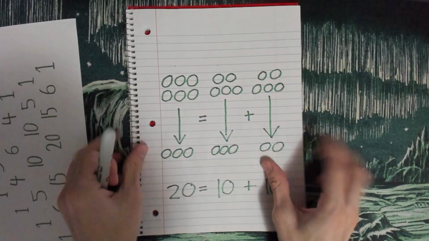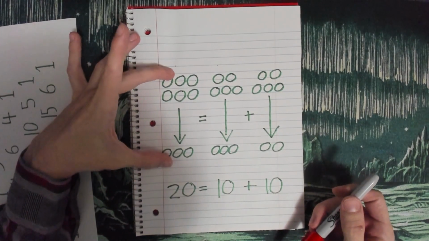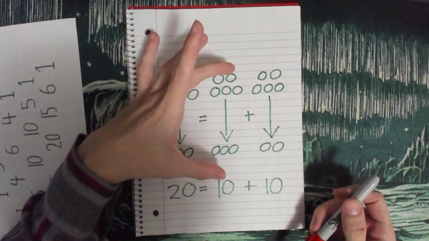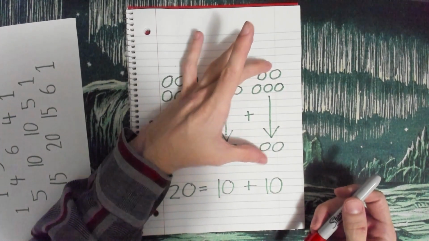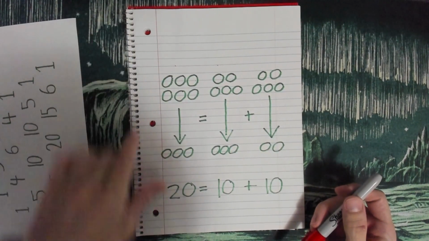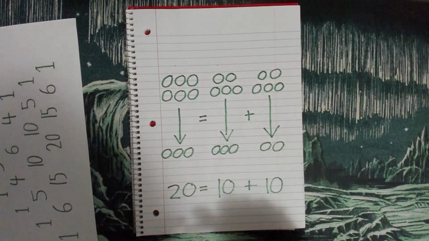So why is it true? Well, here I have 6 choose 3 equals 5 choose 3 plus 5 choose 2. So I'm just using this as kind of like an example. 20 equals 10 plus 10. So what's going on here?